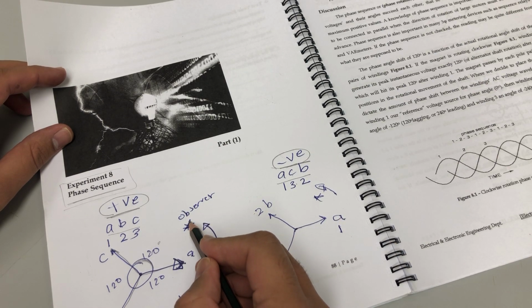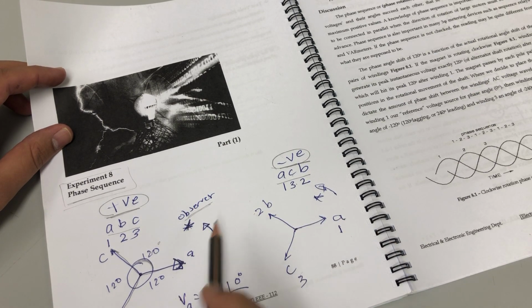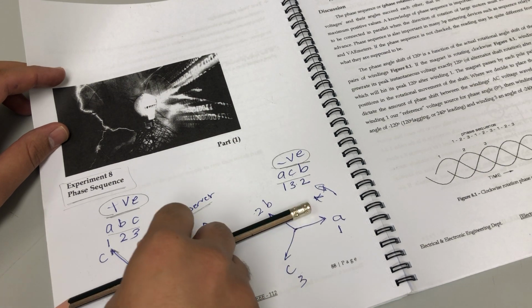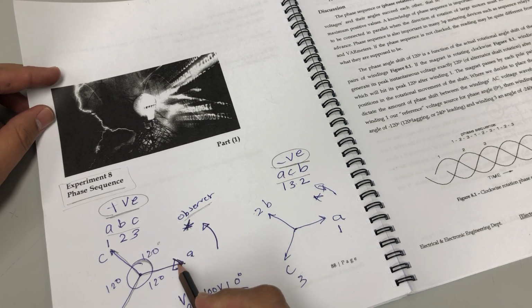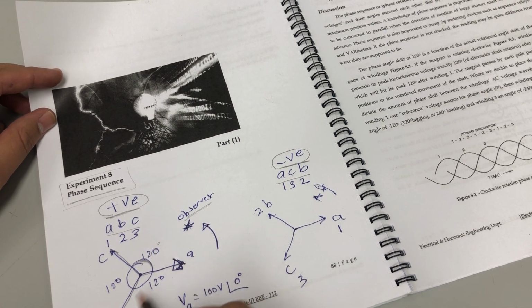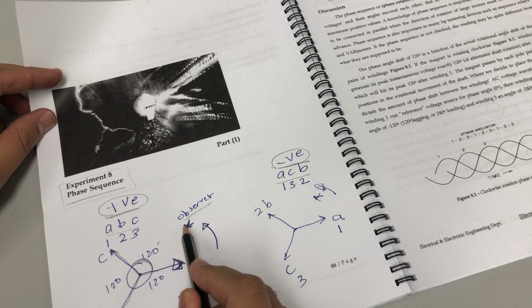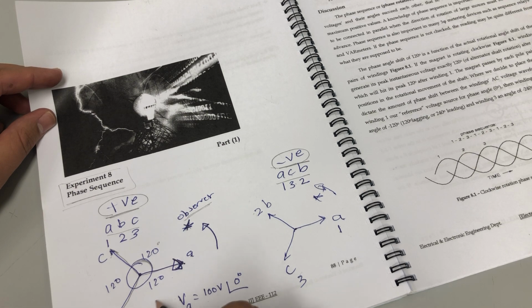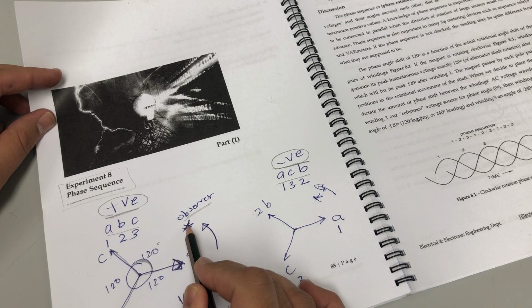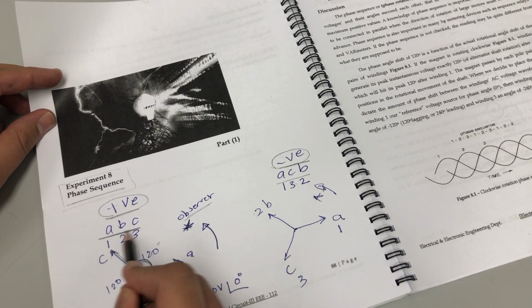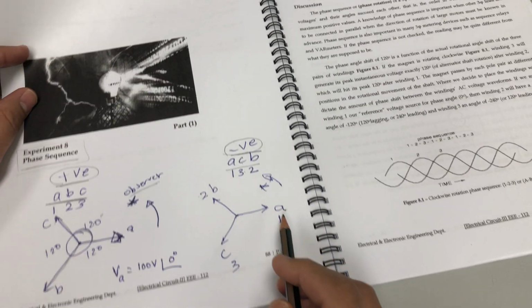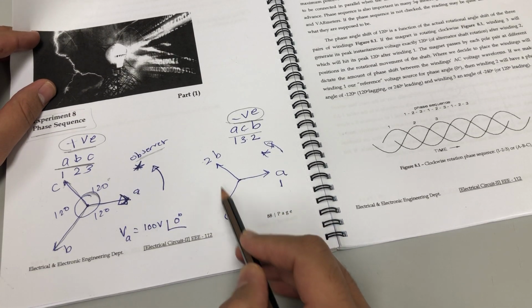We will put a point here, or a star, as an observer, and we'll start rotating the phases counterclockwise. Okay, in this case, positive sequence, A will go through the observer first, and then B will come, and then C will come through the observer last, because this we call A, B, C. Here the opposite, here A and here C and here B.